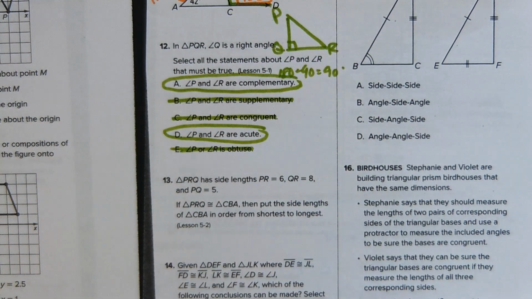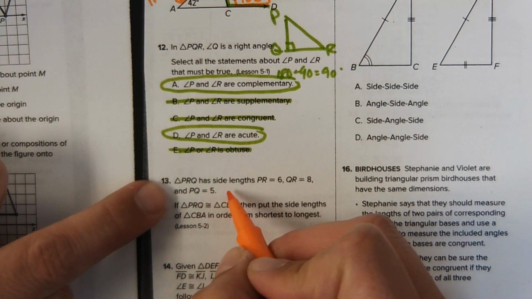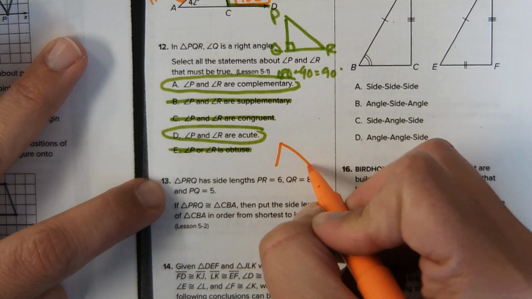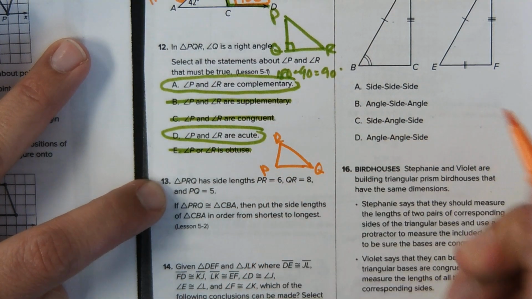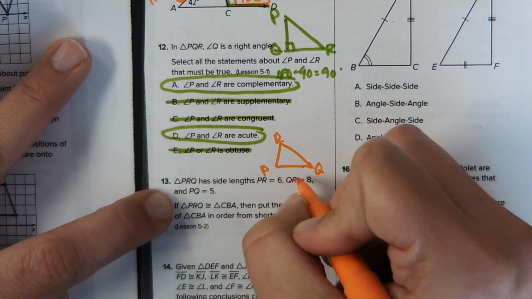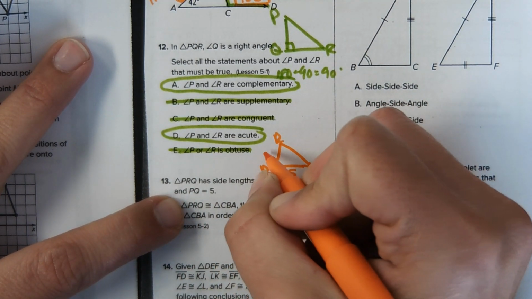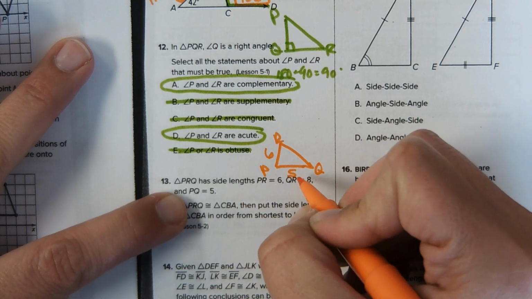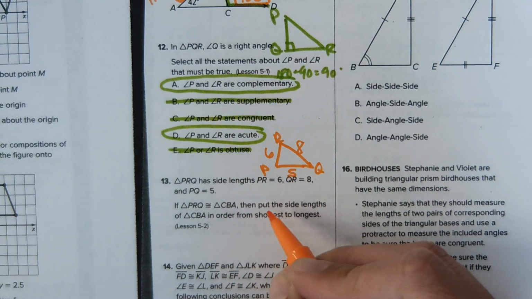Okay, then 13. It says triangle PRQ has these side lengths. So I'm just going to draw a triangle here. It says PQ is 5, PR is 6, and QR is 8. Okay, so there's my triangle with the side lengths.